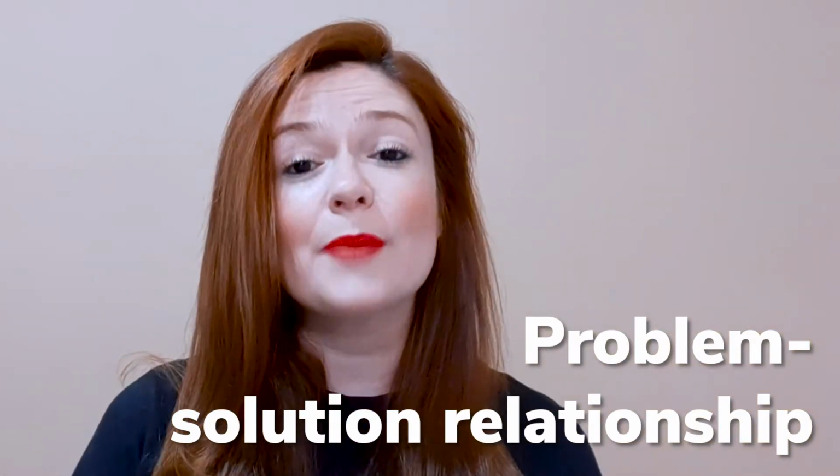The solution. Now that we've made them aware of their pain, we need to offer the medicine to cure it. You need to convince the customer that your product is the easiest and fastest solution to their problem. To do this, show what your product is capable of. Make them understand that the only way to solve the problem being addressed is with the help of your product. For this reason, the problem-solution relationship must grab their attention.